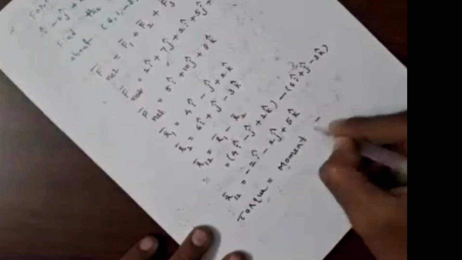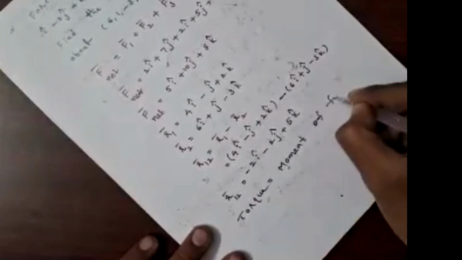Now I need to calculate the moment of force. Either torque or moment of force, both are the same. One more name of the torque is moment of force. If the word moment of force is present, we need to calculate the torque only. Now tau bar is equal to, again taking i cap, j cap, k cap, first R bar, and the formula is R bar cross F bar.